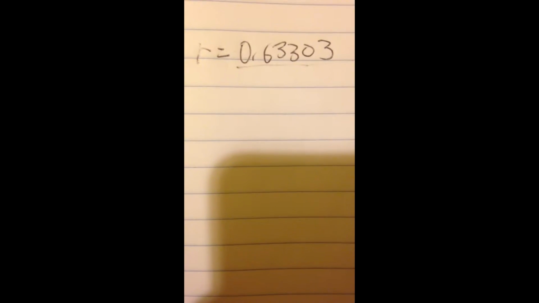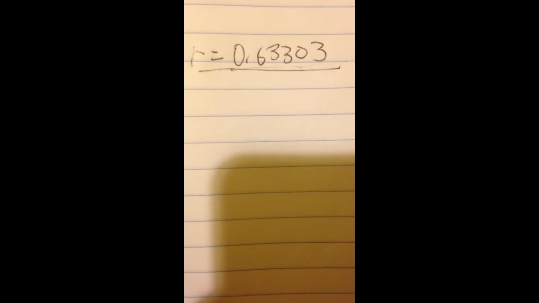So you can calculate your correlation on your calculator using LinReg, and for the M&M data that we got, the correlation is r equals 0.63303, which means a couple things. Correlation is always going to be between -1 and 1. The closer it is to 1, the stronger the correlation is. Since here we have a positive correlation, that means there's a positive association between the two variables. In addition, correlation is not resistant. So you want to make sure you're finding the mean and the standard deviation of both of the variables as well.